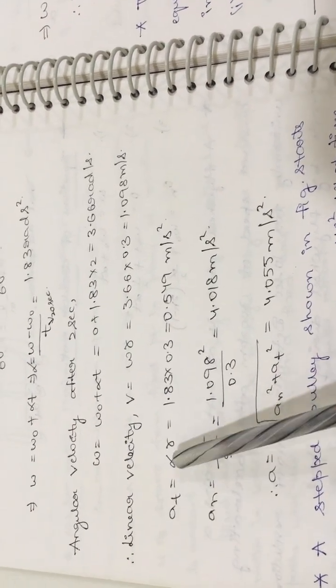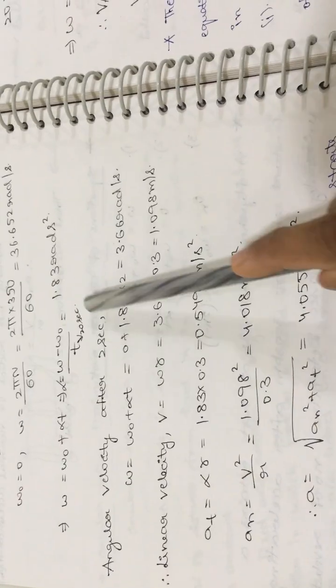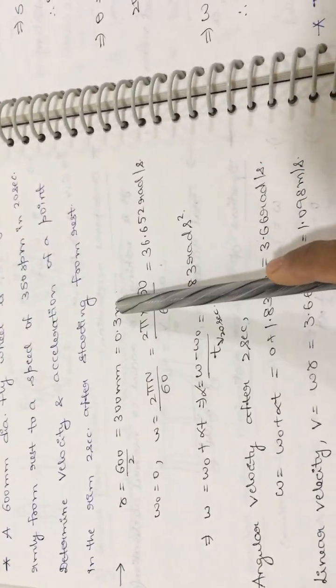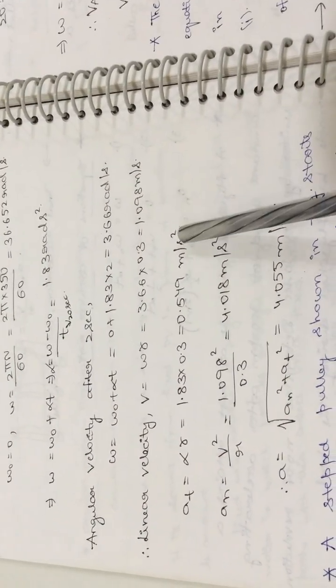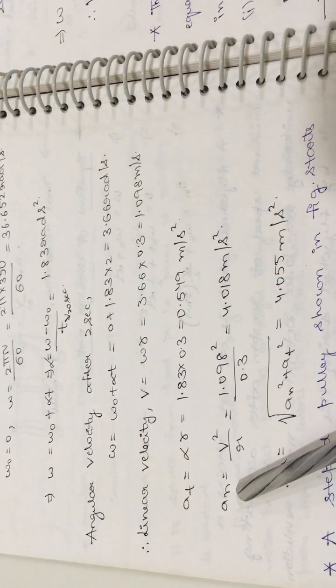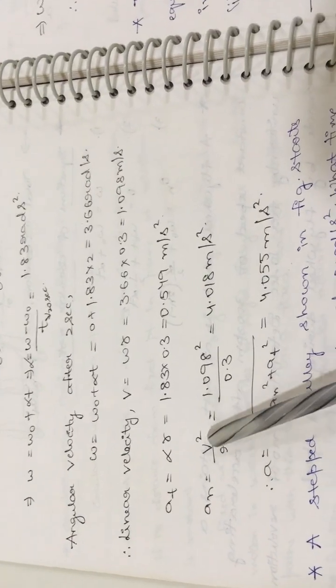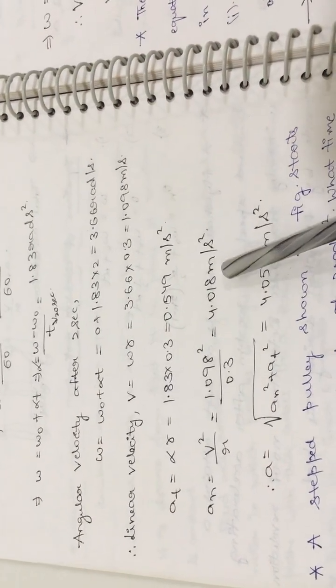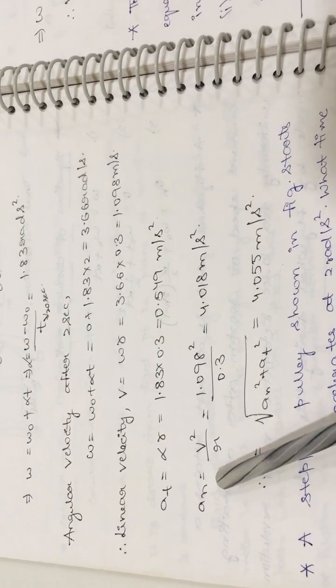Now a_t is equal to alpha r. We know the alpha value, which we have already calculated, and we know the r value, which is directly given in the question. Substitute those two values, and we will get the a_t value. Next, the a_n formula is v square by r. v is nothing but the linear velocity that we have calculated here. Next, the r value is given in the question.